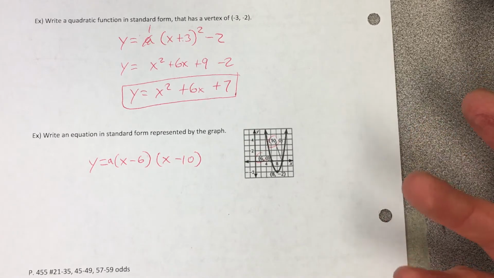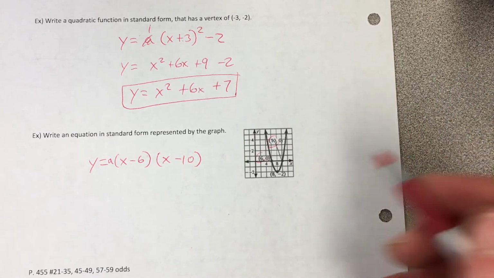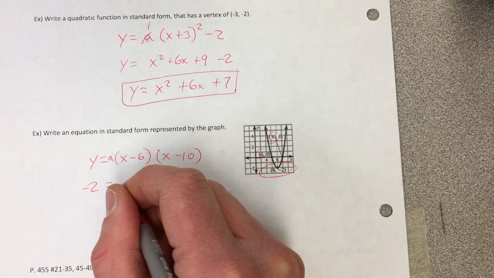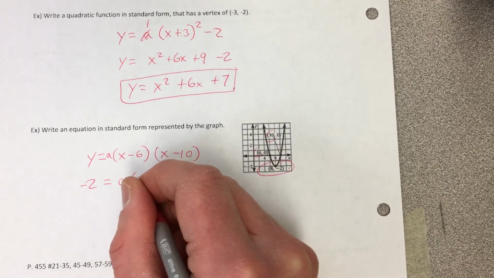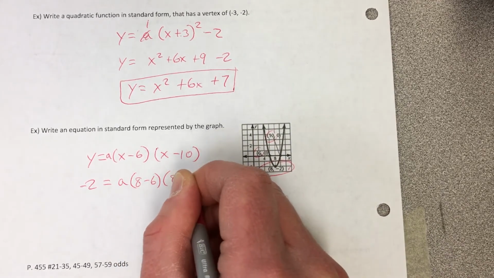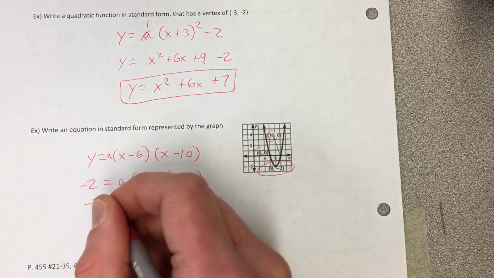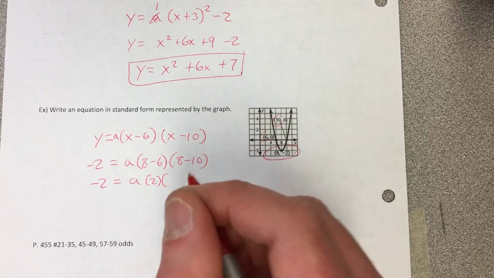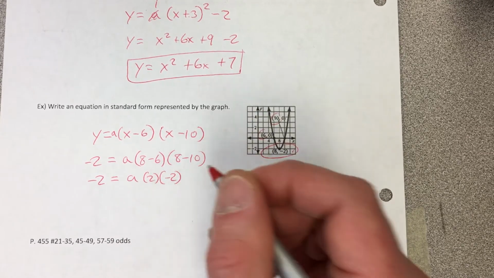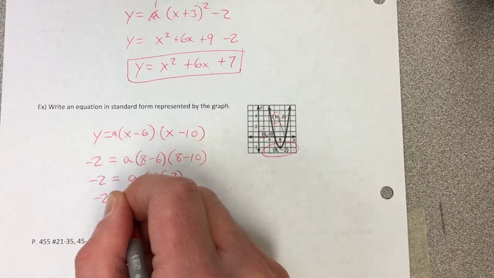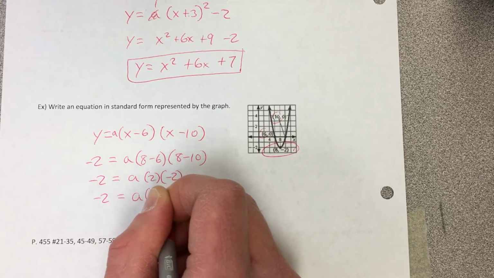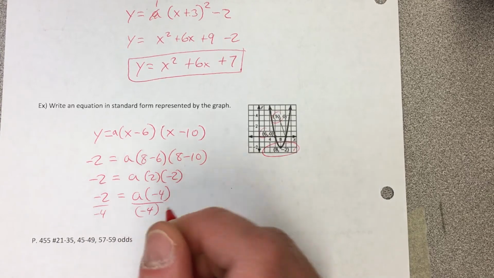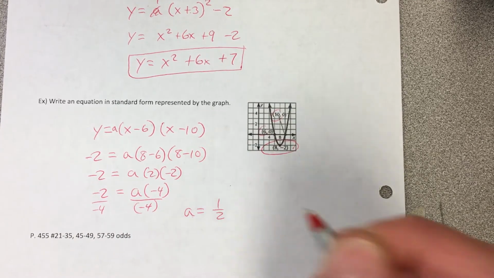Do we have any more information to help us solve for a? You bet we do. We got an extra point right there. So we'll go -2 equals a, and then we'll go 8 minus 6, 8 minus 10. We'll simplify this thing. I'm going to get -2 equals a times -4, divide by -4, divide by -4. We get a is equal to 1/2.